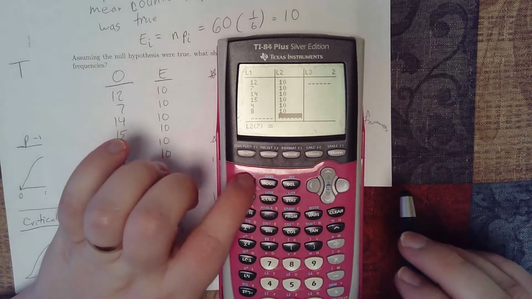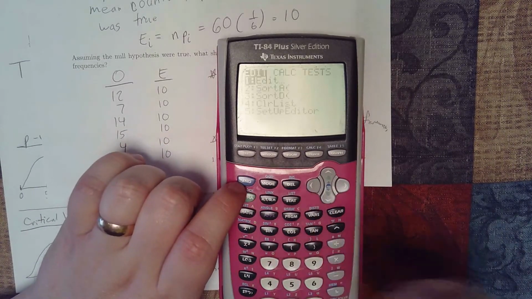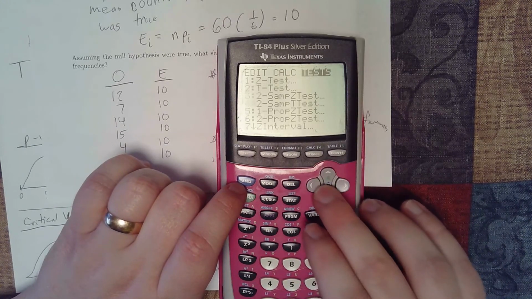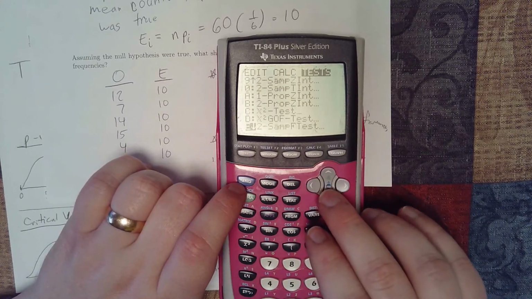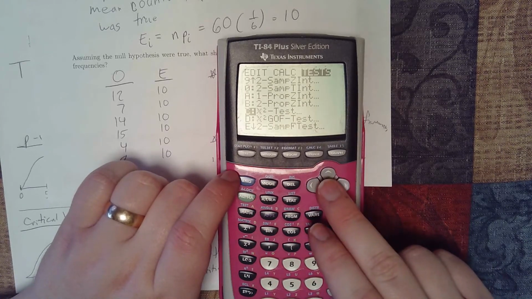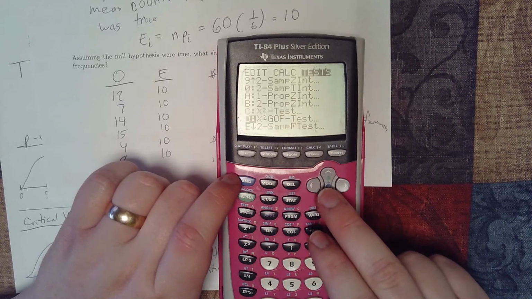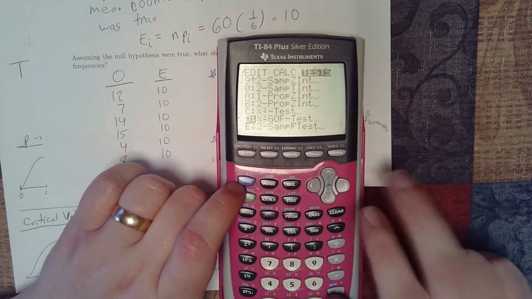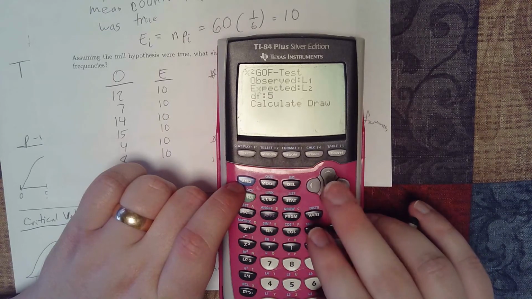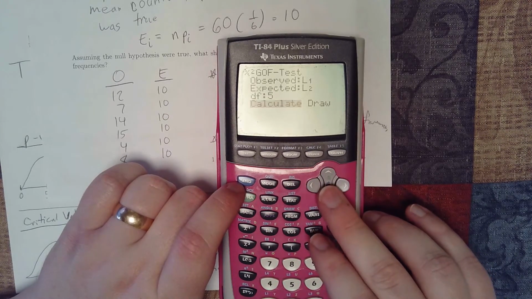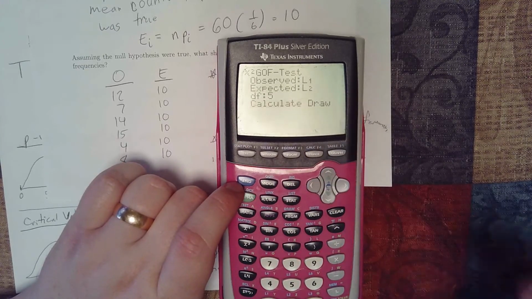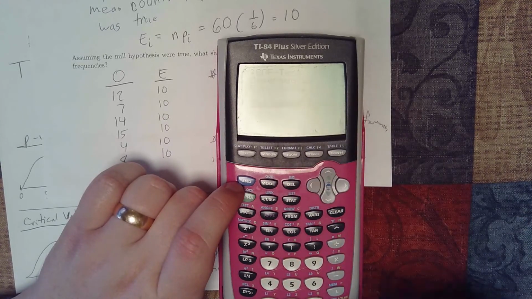And then you can go back to stat and go to tests, and you can scroll down to this one, or you can go the other way. You want the chi-squared goodness of fit test. The chi-squared test is going to be something a little bit different. We'll get to that in our next video. But the chi-squared goodness of fit test is going to ask you for your observed, your expected, and your degrees of freedom, which in this case is 5. Once you've put those in, you can go ahead and calculate.